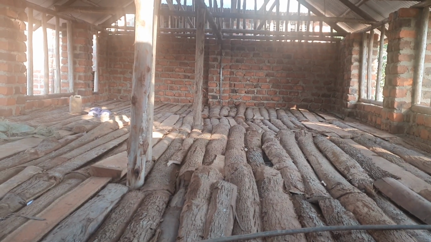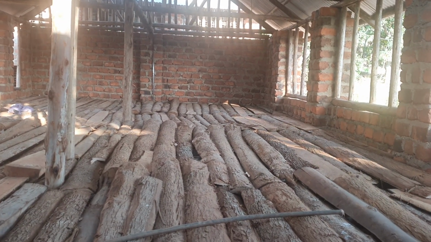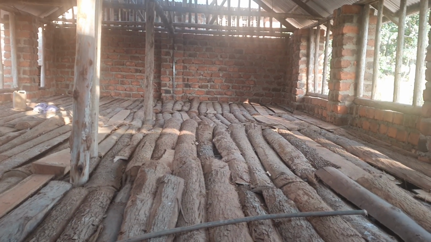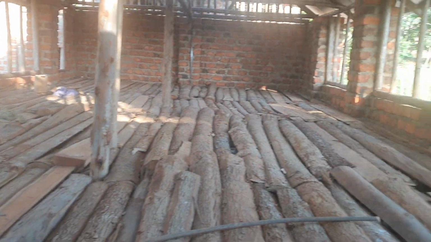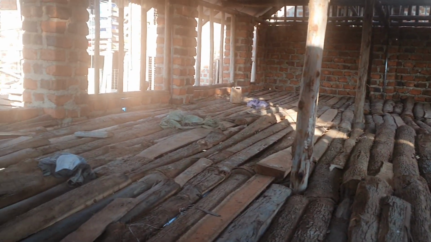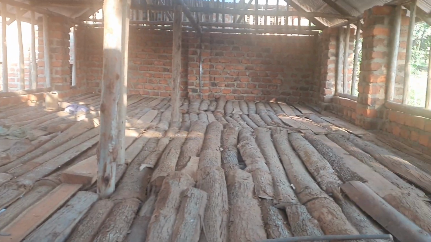In Ugandan shilling, that is 4,750 Ugandan shillings. Only that. If you're going to build just one floor, that is only the expenses. But if you're going to build 2 floors, you just multiply that amount of money by 2.